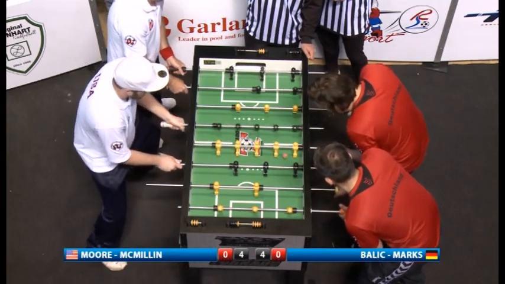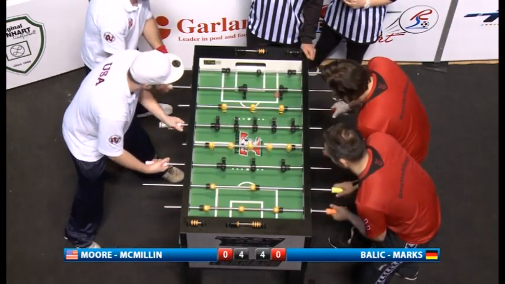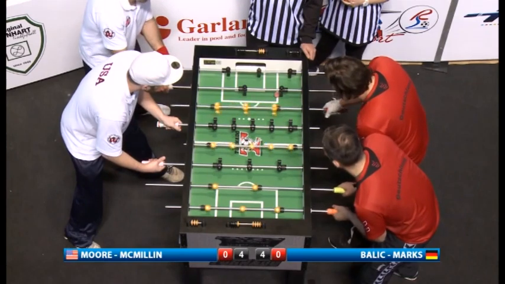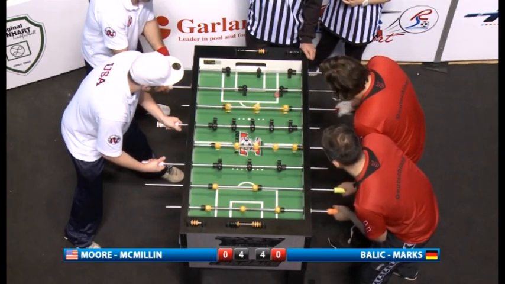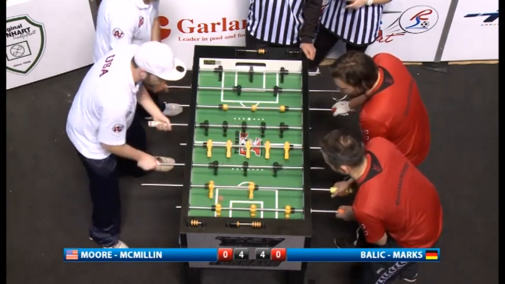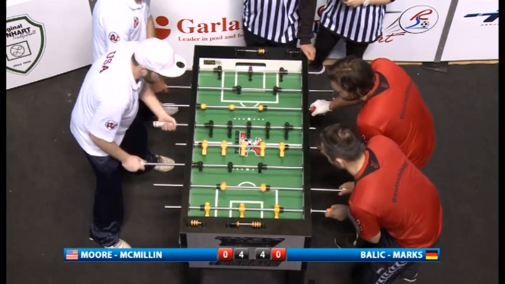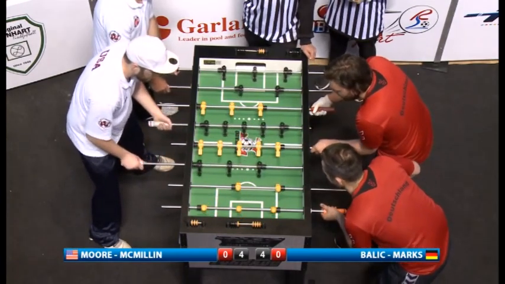Moore not giving him the wall, daring him to go up. Telling Mark if he can go up through that lane, it's yours. But he's not going to give him the easier option, the wall. And McMillan able to pick up the rebound here. Pass attempt by Tracy goes just wide. Still 4-4 here in this first game, a game the Germans must have.